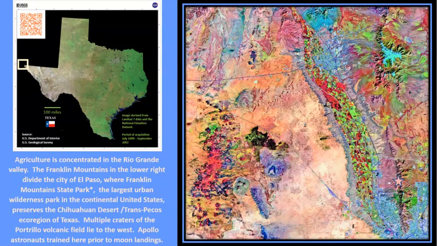Agriculture is concentrated in the Rio Grande Valley in this scene, on Texas' western border. Franklin Mountain State Park is on the west side of the Franklin Mountains. It's the largest urban wilderness park in the continental United States. The city of El Paso wraps around the Franklin Mountains.